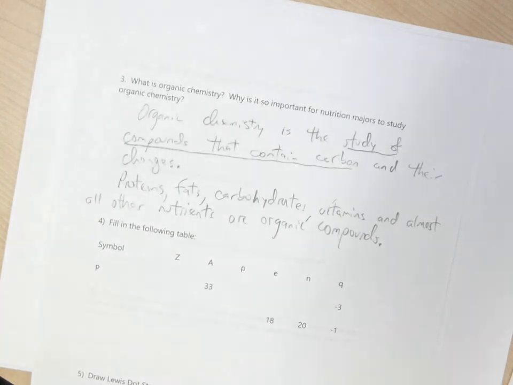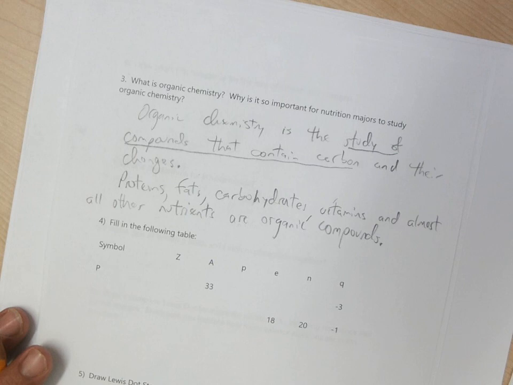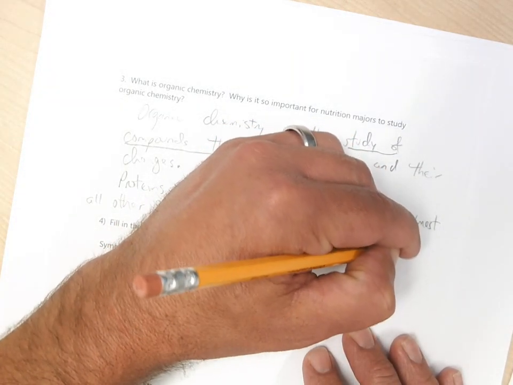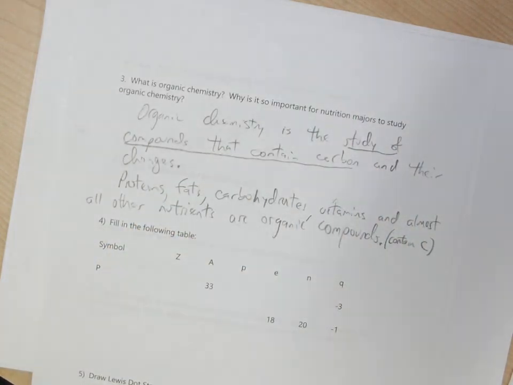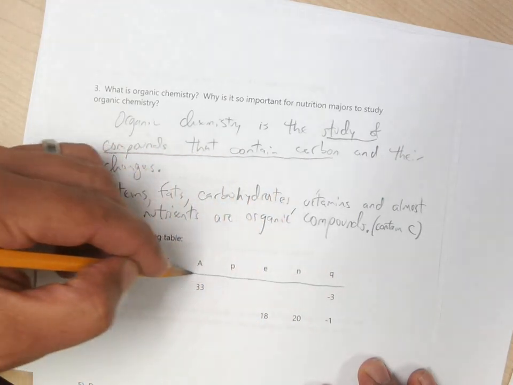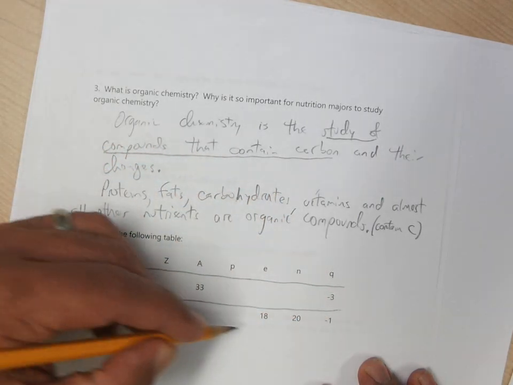So very particularly, you want to reference that most things that nutrition majors would be interested in studying are carbon-containing organic compounds. And that's where you might want to even just reiterate that they contain carbon. So if you look up the formulas of any proteins, fats, carbohydrates, and vitamins. We're carbon-based life organisms and living things, and so we have plenty of organic compounds in our system. Those are our fuels, and that's how we're put together.